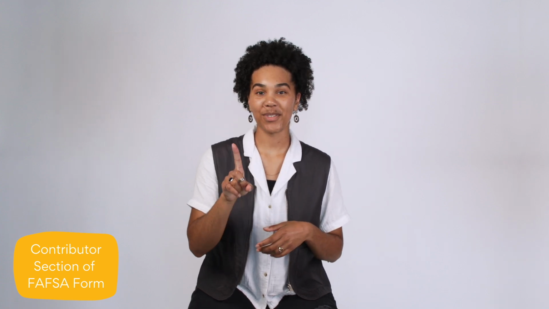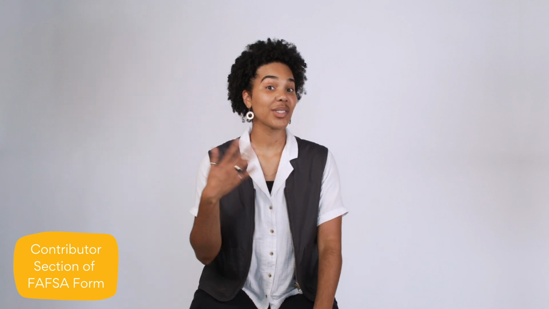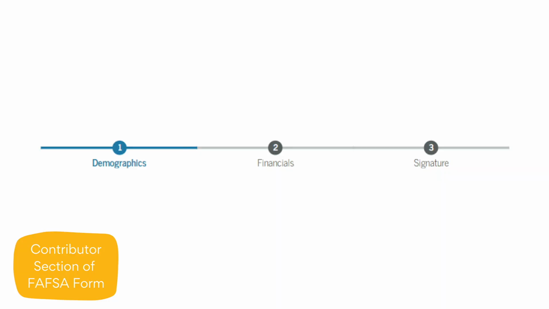You can now log in with the other contributor's FSA ID. Once clicking on Accept Invitation, the contributor will go through similar steps as the student. This includes the onboarding processes, reviewing parent identity information, and providing consent for the parent's federal tax information to be transferred directly into the FAFSA form. Then you'll be in the main part of the application, and you'll see that the contributor section has 3 main parts: demographics, financials, and signature.